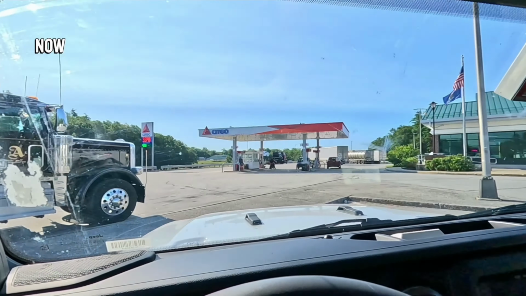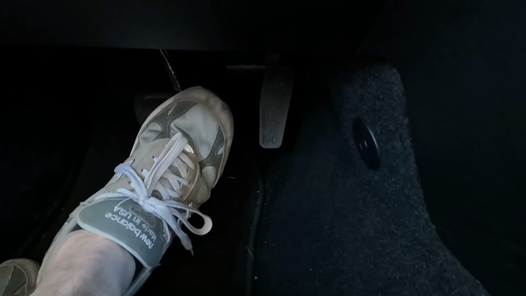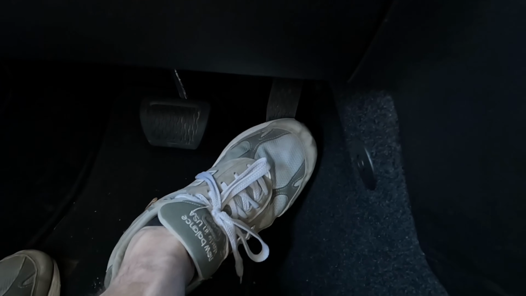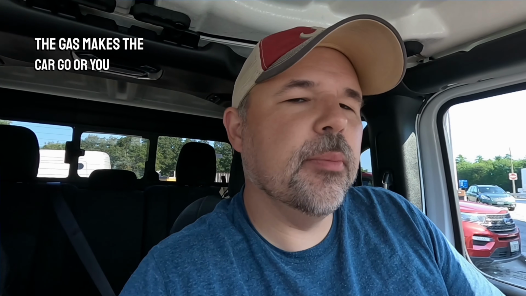Let's drive. So we are going to pull forward now. I'm going to put on the brake. Under there. My foot is on the brake. And that is the gas. The gas makes the car go, or you might hear it called the accelerator.